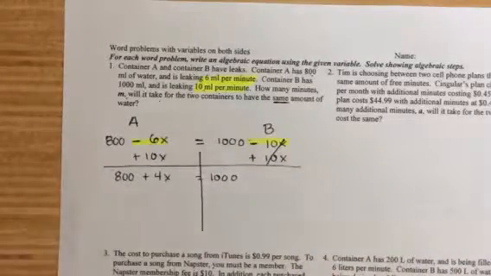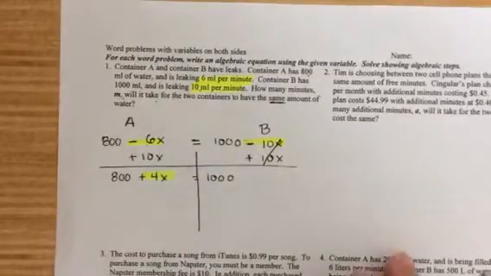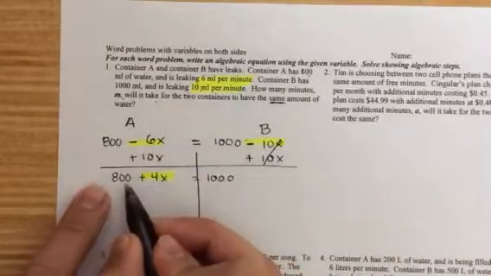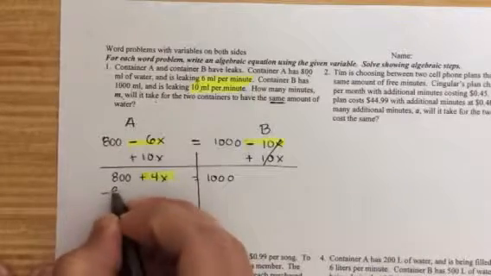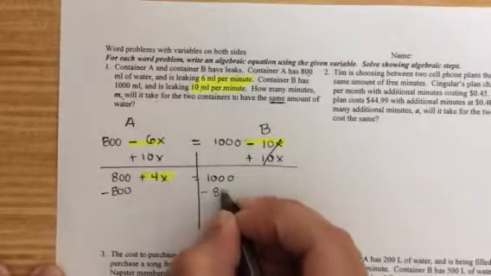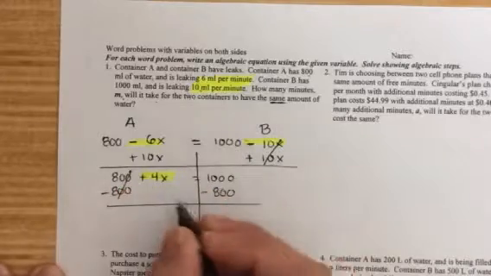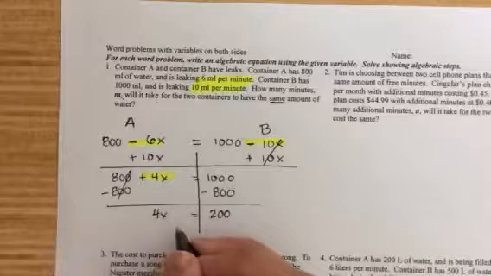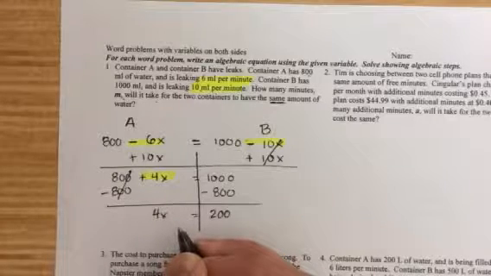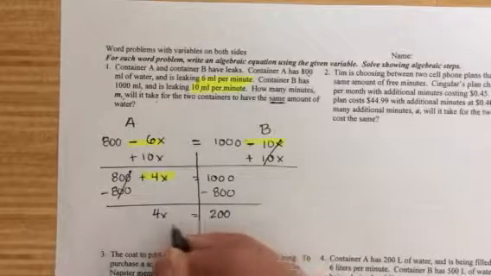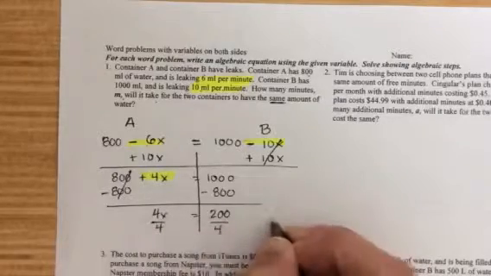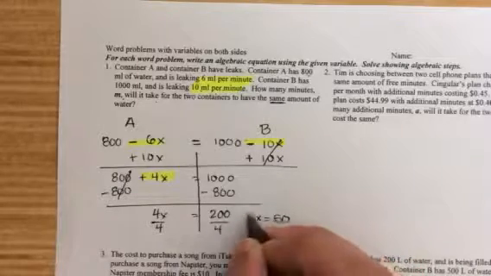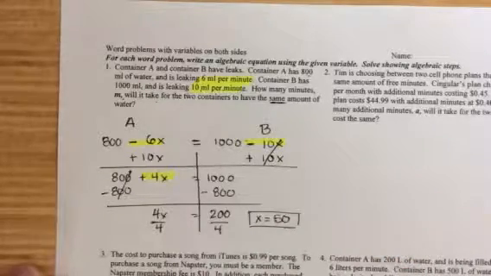Now we still highlight the variable term so that I know I need to get rid of the 800. It is positive, so I'm going to subtract it to get rid of it. 4x will equal 200. And now my last step is to divide. So x will equal 50. It'll take 50 minutes for both containers to have the same amount.